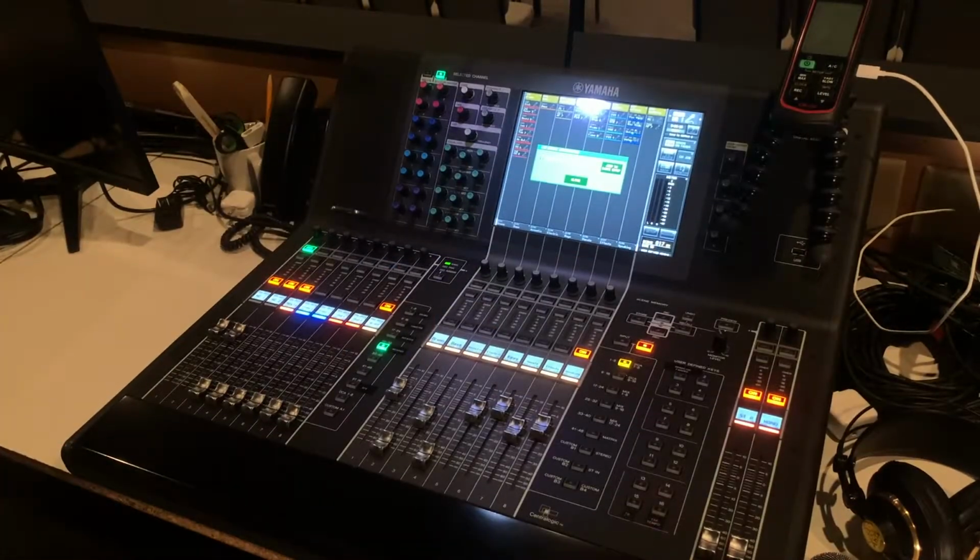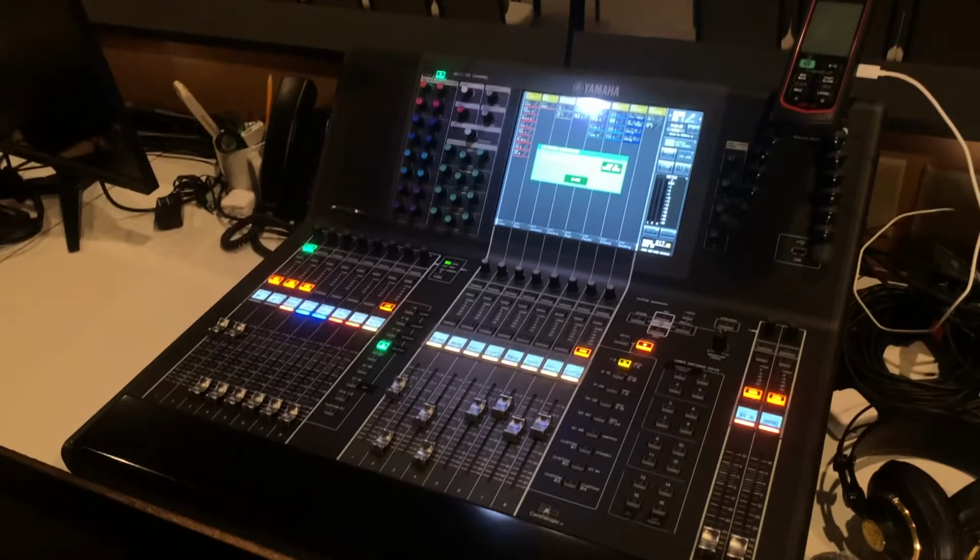I will now show some basic information that you will need to know about the soundboard, even if you aren't the sound guy, because sometimes the sound guy has to step away for a bathroom break, or there's some kind of emergency and he or she's not there to fix it.